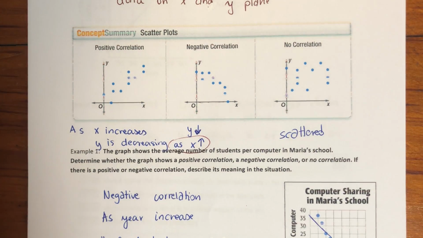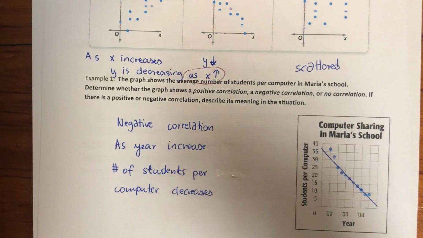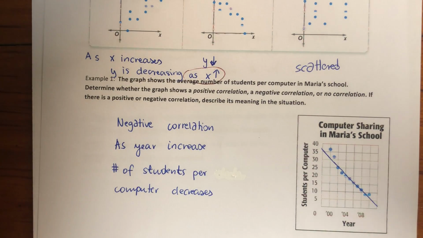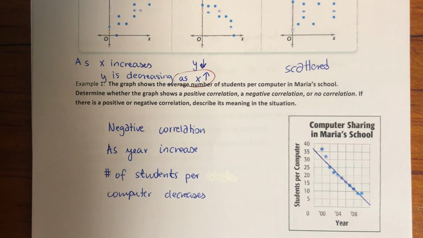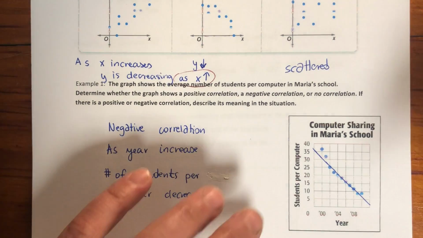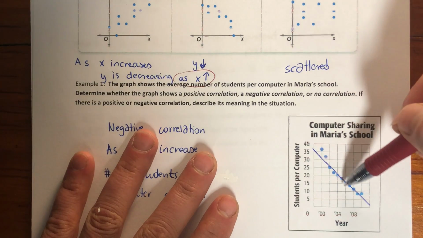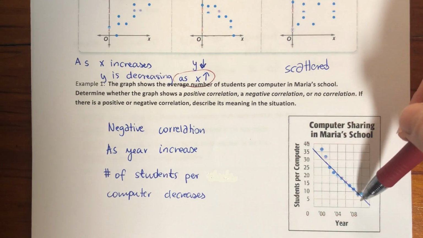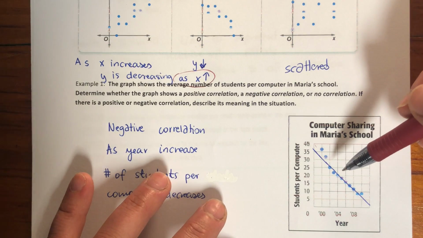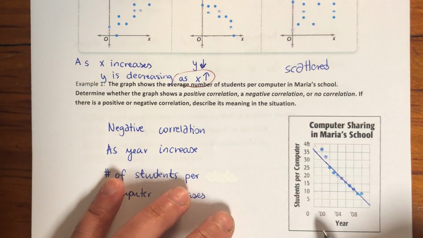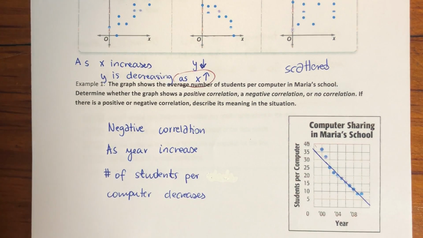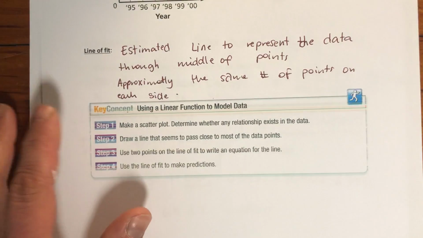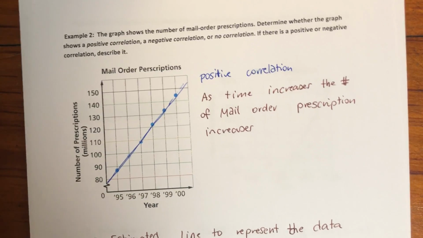So let's take a look at this first example. The graph shows the average number of students per computer in Maria's school. Determine whether the graph shows positive correlation, negative correlation, or no correlation. If there's a positive or negative correlation, describe its meaning. I already wrote my answer. I was able to draw a nice line of fit, and I see that it is a negative correlation. To interpret this, I will say that as the year increases, the number of students per computer decreases.